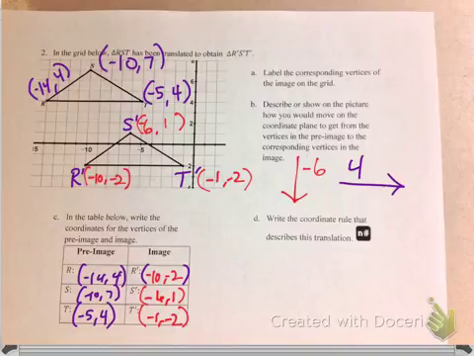Now here's the part that's kind of cool, because this is really how they write the programming. So give me x or y. X or y can be where? Anywhere in the coordinate plane. That could be anywhere, right?